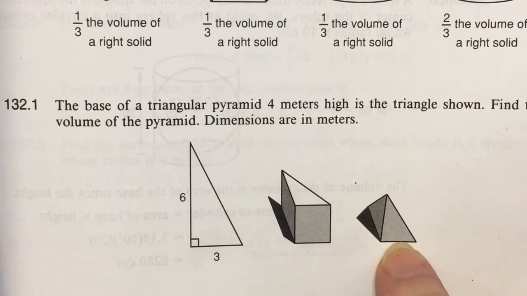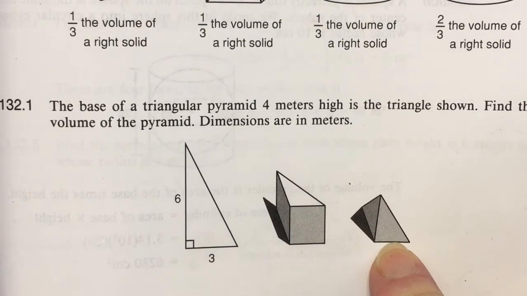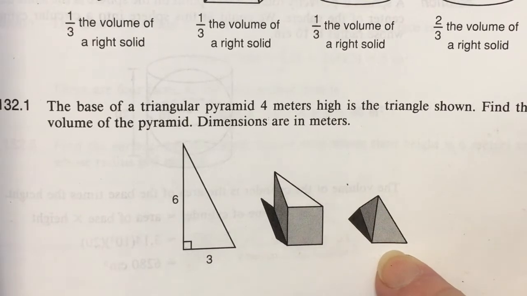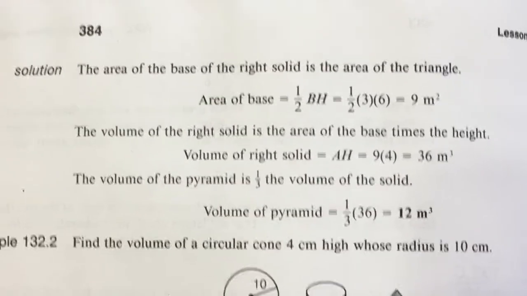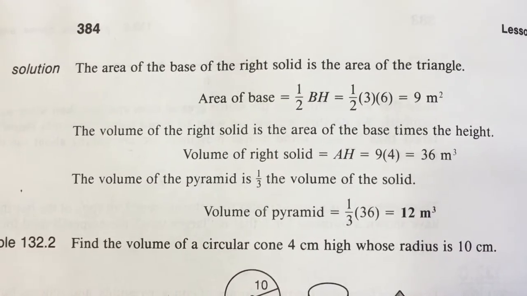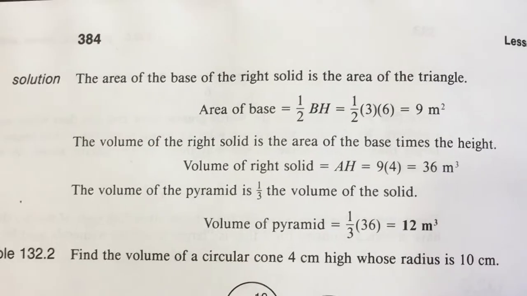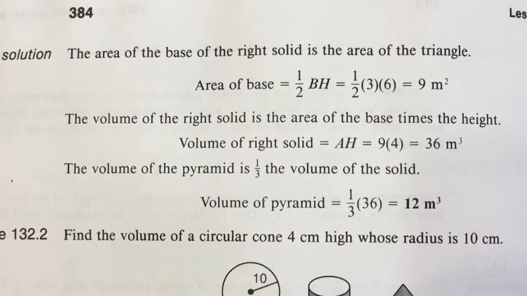And then this was going to be 1/3 of that. So it's going to be 36 divided by 3, or 12 cubic meters. So I'll show you on our board. I decided to just go ahead and show you this one in the book because they had already drawn it for you. So the area of the base of the right solid is going to be 18 times 1/2, which is 9.